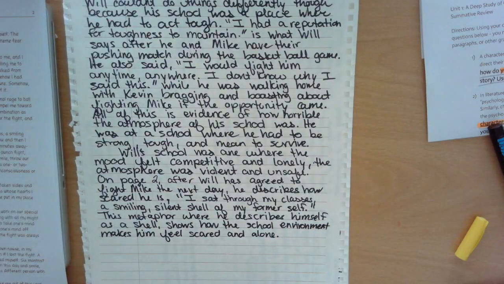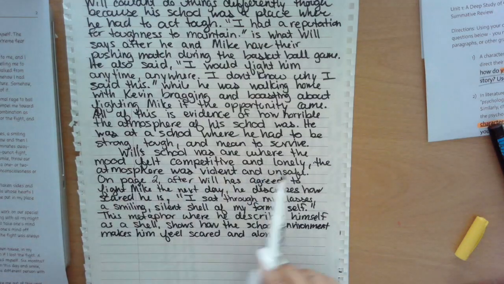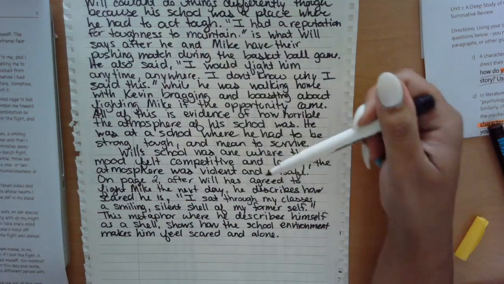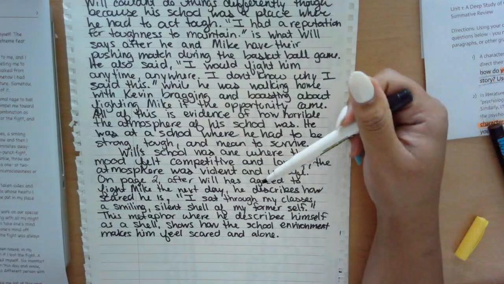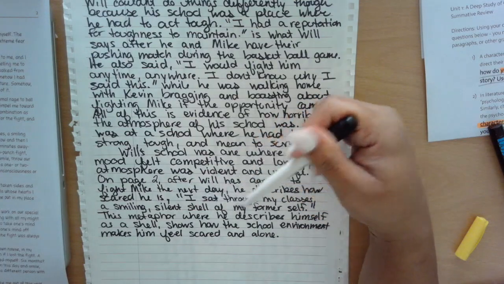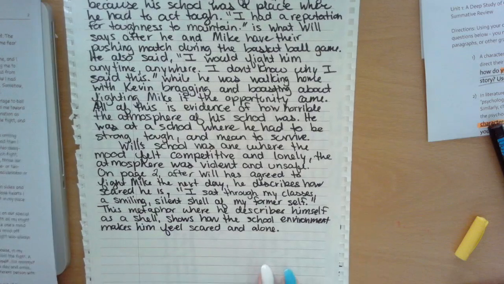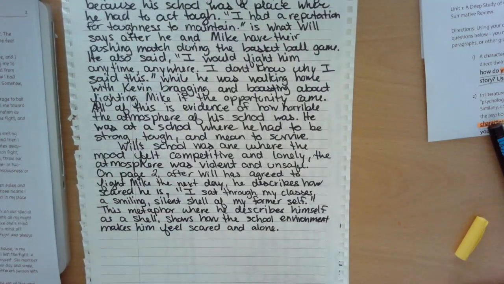Okay? Then so Will's school was one where the mood felt competitive and lonely. The atmosphere was violent and unsafe. On page 2, after Will has agreed to fight Mike the next day, he describes how scared he is. I sat through my classes, a smiling, silent shell of my former self. This metaphor where he describes himself as a shell shows how the school environment makes him feel scared and alone.